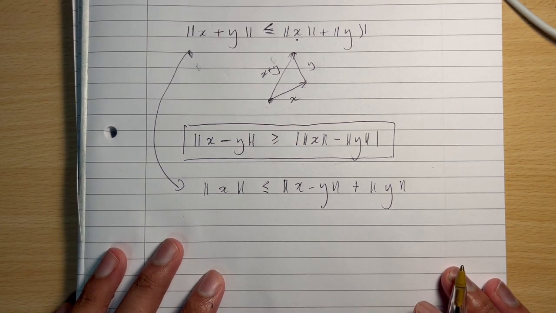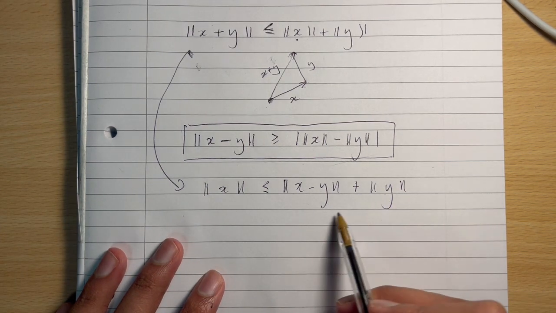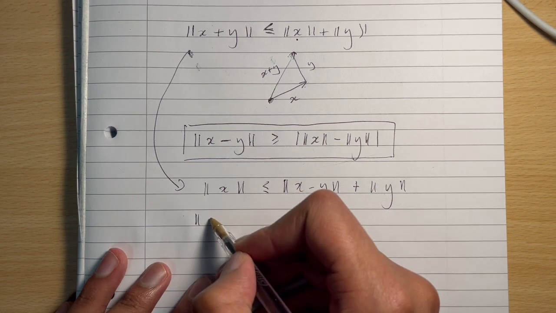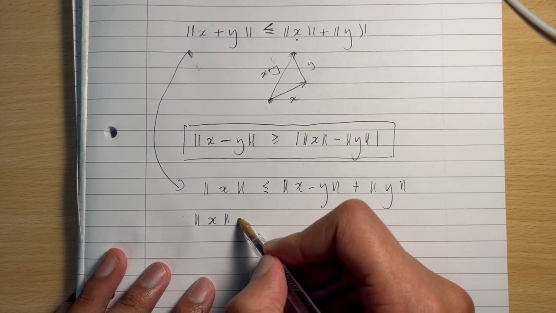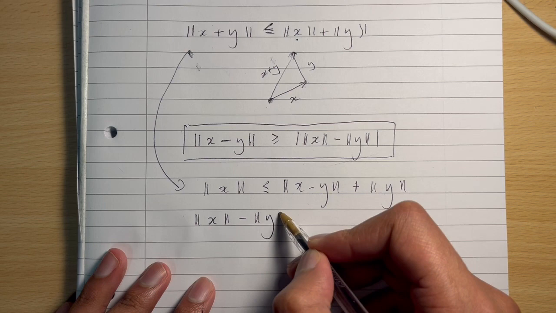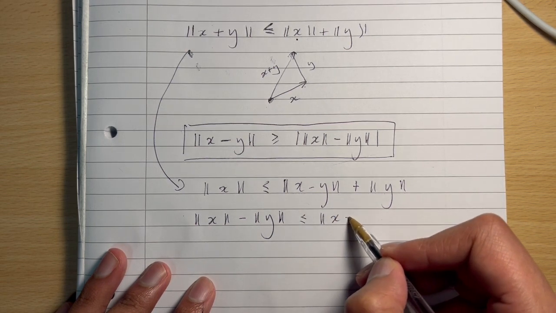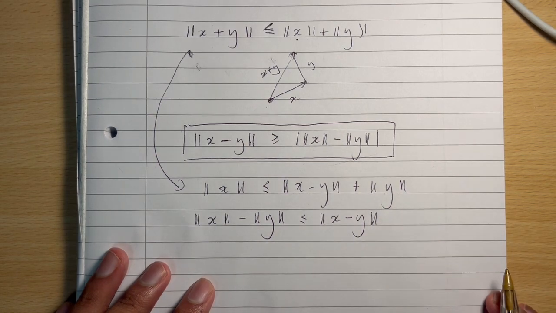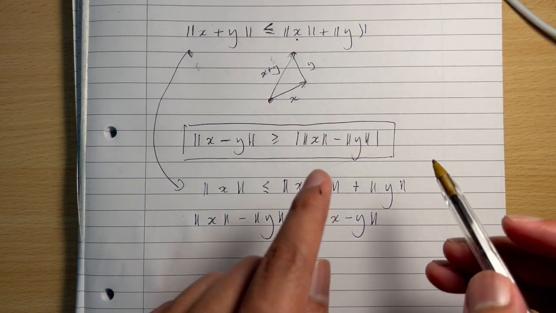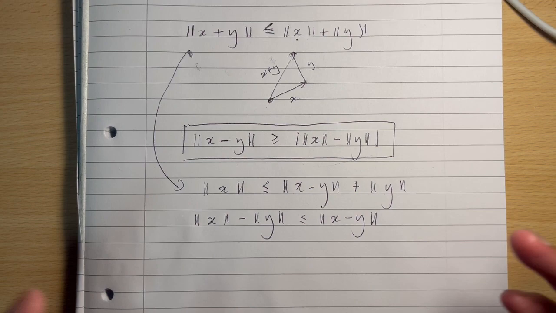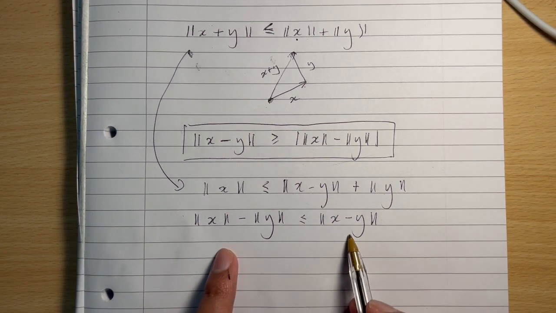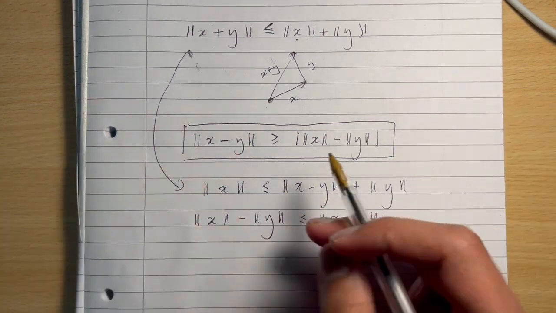So it's still the triangle inequality. Now we can just move this y over here, and we get minus the norm of y, less than or equal to the norm of x minus y. Okay, so now we've got this. So where do the absolute values come from, is what you might ask next, because this is the same, right? These two are the same, which I just wrote the wrong way around.